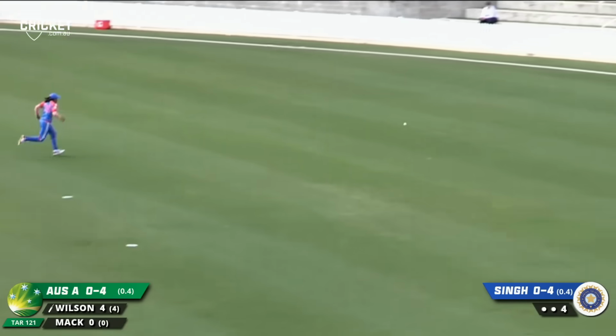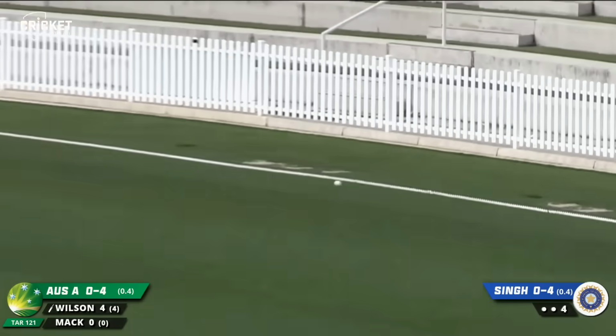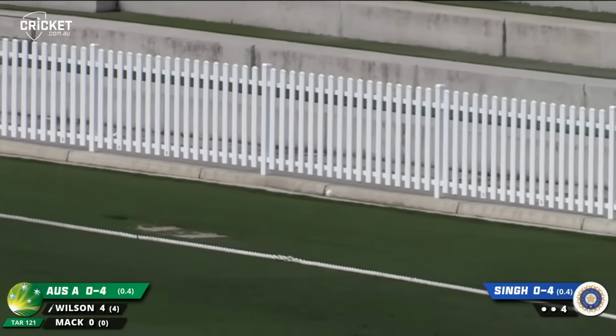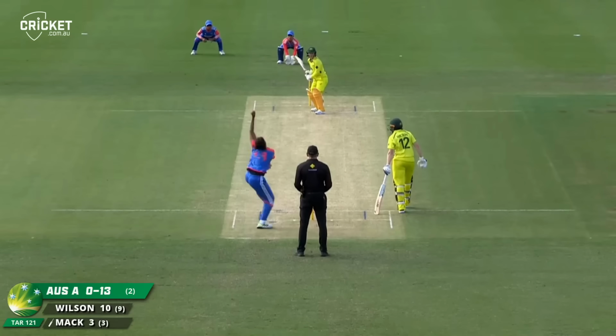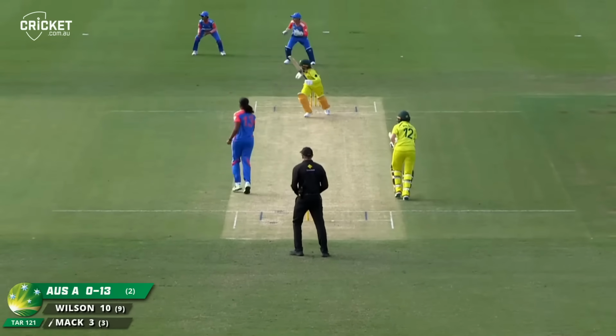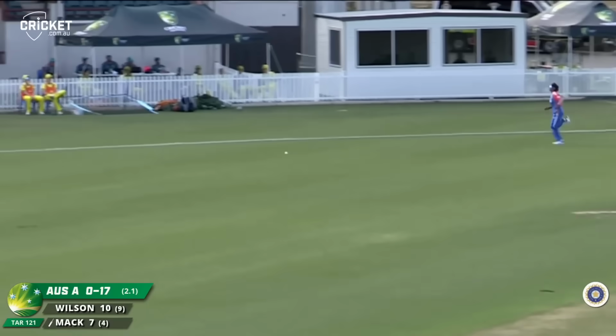Oh, she's pulled that away off pretty full length, really. Lovely shot. I don't actually think that was a bad ball, to be honest with you. I think Talia Wilson sort of picked that up. Oh, well played by Mac. That's going to run away.